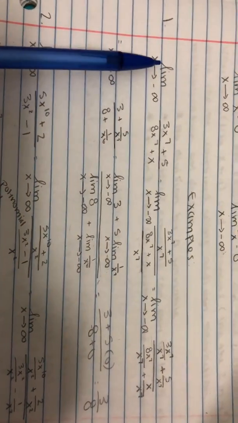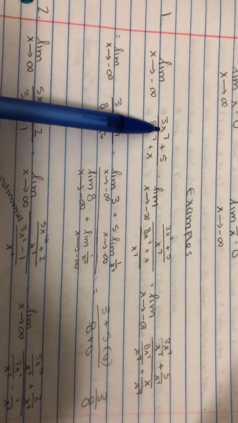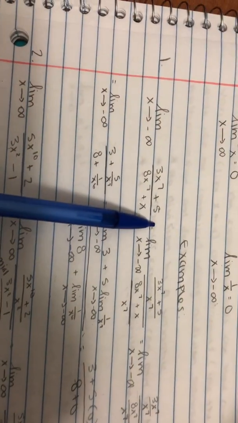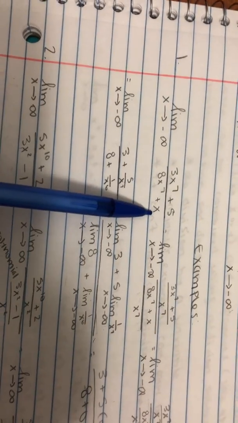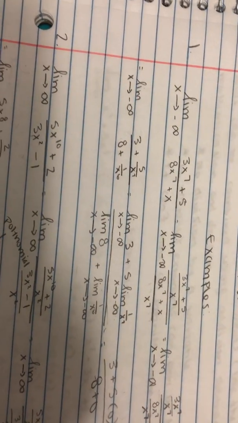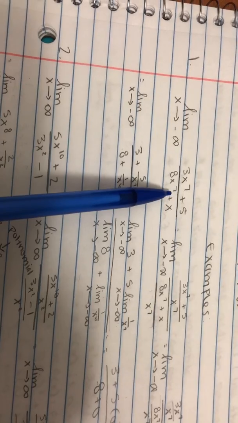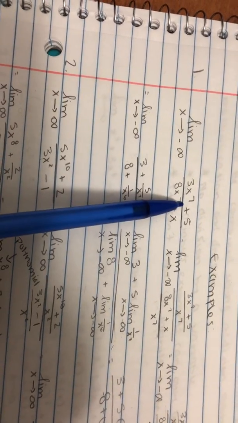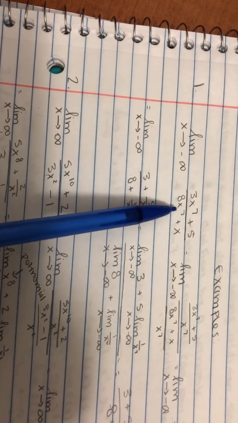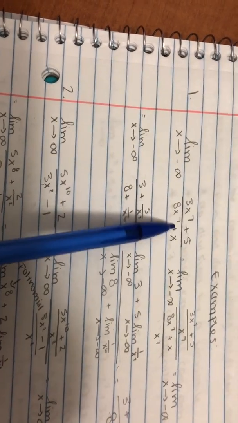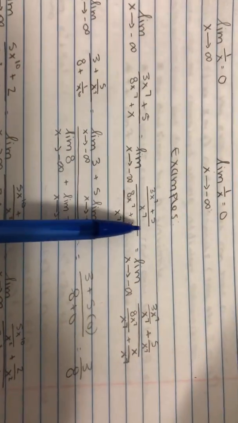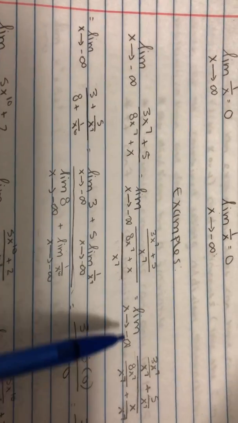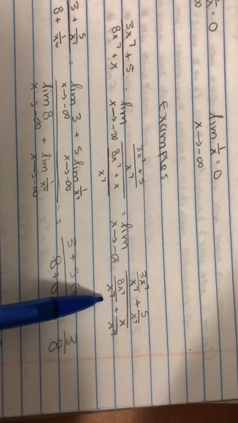The first example states limit of (3x to the 7th plus 5) over (8x to the 7th plus x) as x approaches negative infinity. The power function in this example is x to the 7th, and normally the power function is always the denominator exponent. You divide the numerator and the denominator by x to the 7th. You separate it into its own terms, but remain dividing it by x to the 7th, and you'll notice that there are several like terms, and you simplify those out.